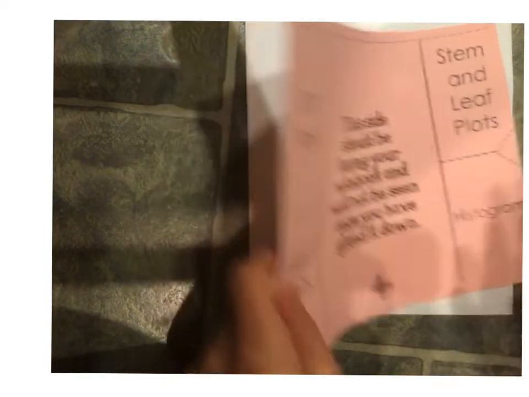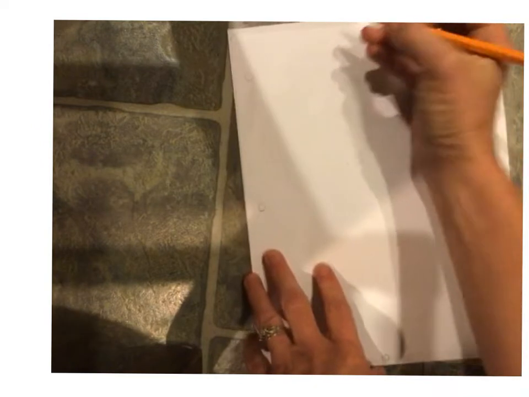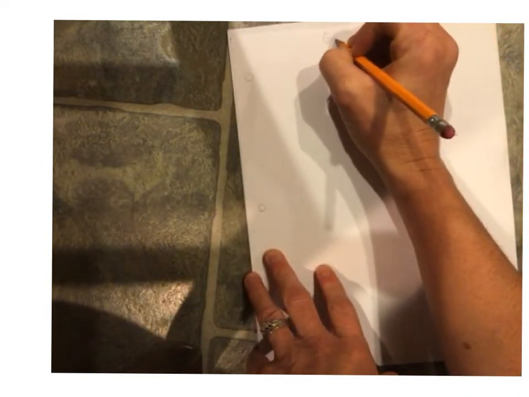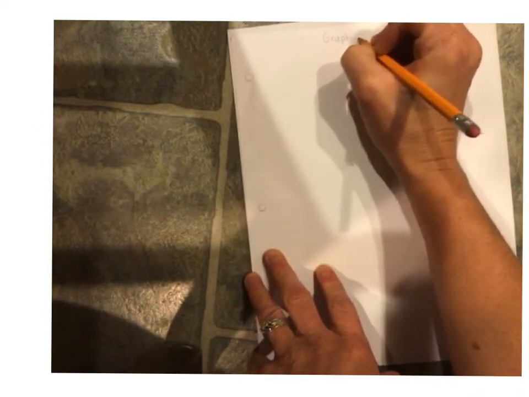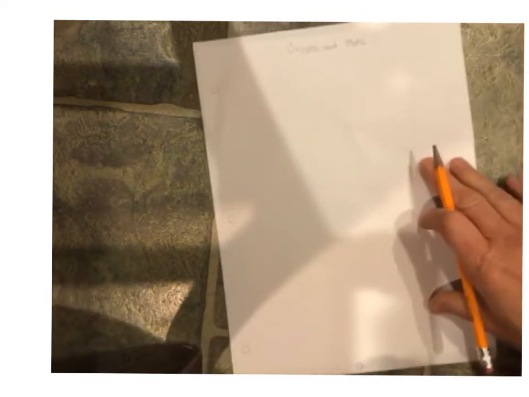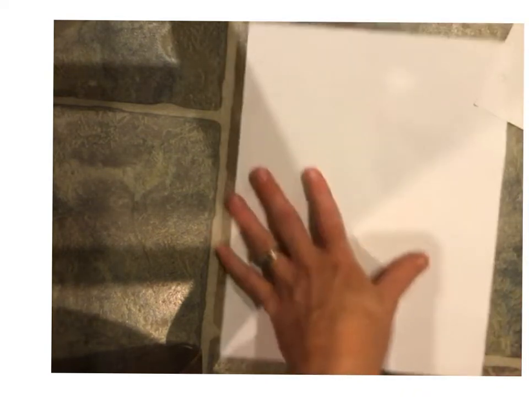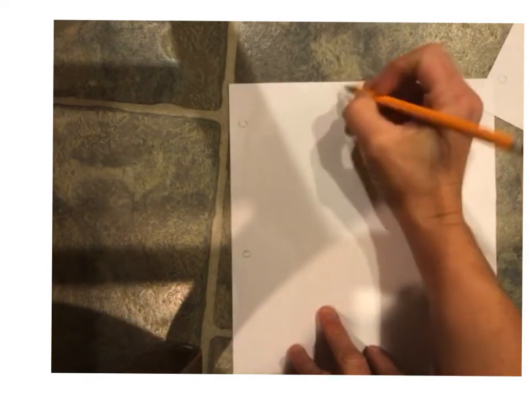Alright guys, today we're going to work on putting 2 more pages into our interactive notebooks. First page we're going to look at is page 10, and on the top of page 10 we are going to label that graphs and plots. So top of page 10 is graphs and plots. Page 11, we're going to label data landmarks.